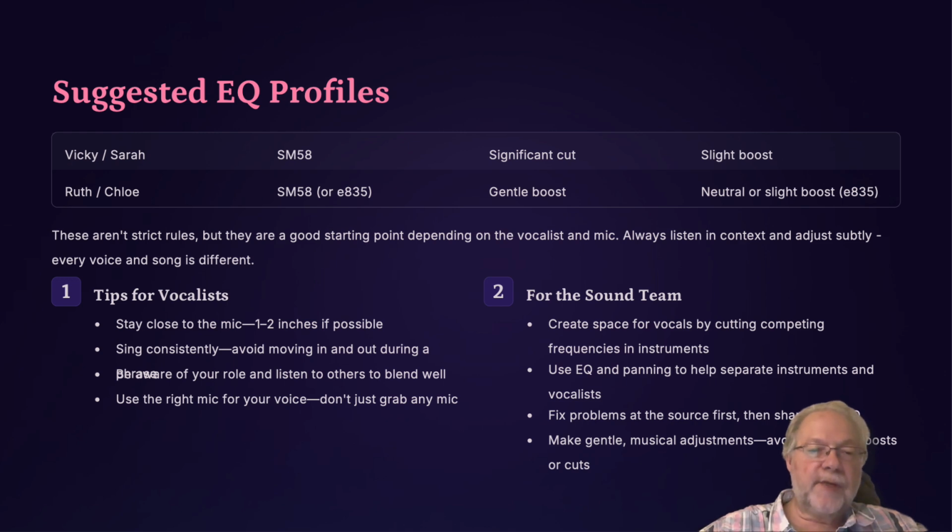Final tips for vocalists: stay close to the mic, within 1 to 2 inches if at all possible, and sing consistently. Avoid moving in and out, particularly during a phrase. Now, you may need to move out away from the mic if you have a particularly strong voice and at a high energy part of a song. But you should also be able to rely on the sound desk team to adjust for changes in dynamics, if necessary, which affect the mix.